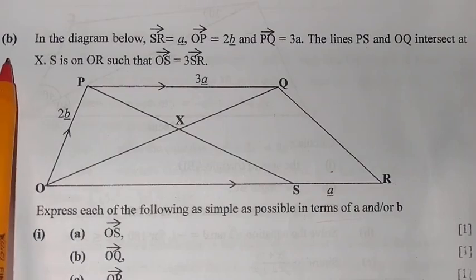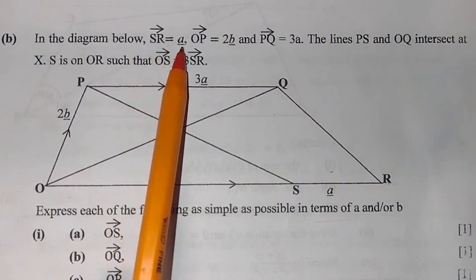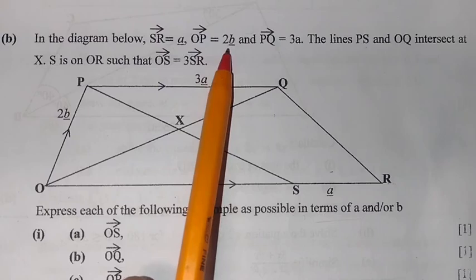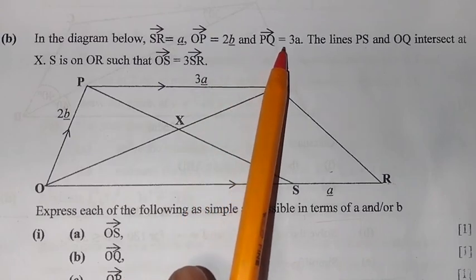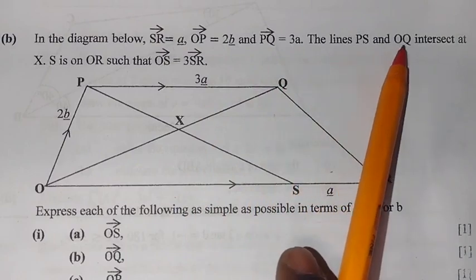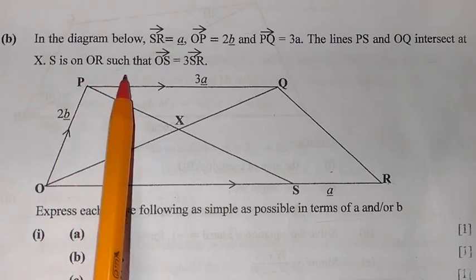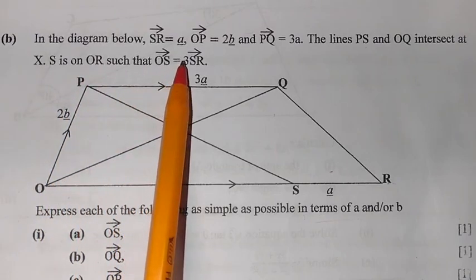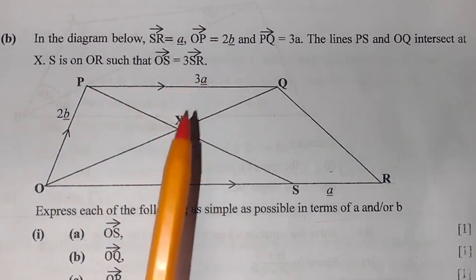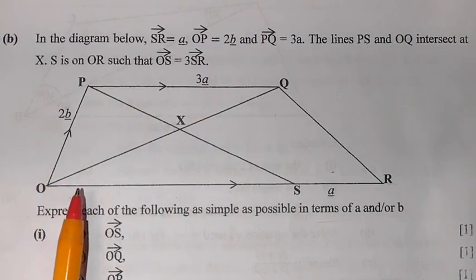So this is our question B right here. In the diagram below, SR is equal to A vector, OP is equal to 2B vector, and PQ is equal to 3A. The lines PS and OQ intersect at S. S is on OR such that OS is equal to 3SR. So this information, when it comes to position vectors, is very important.